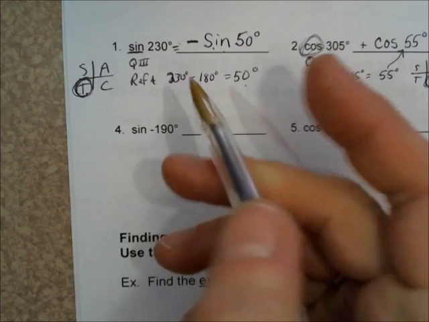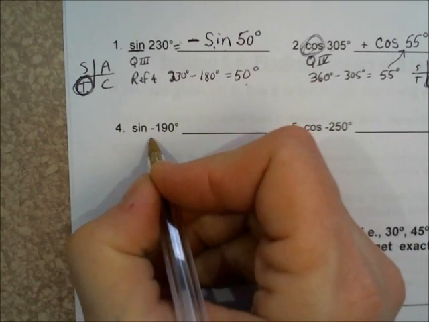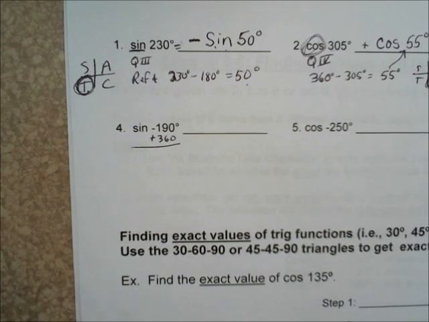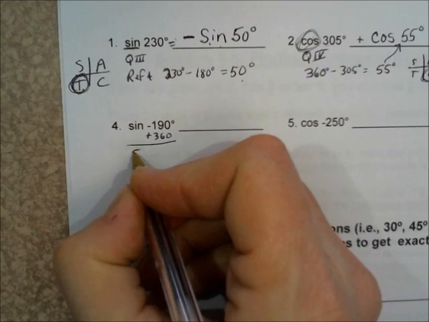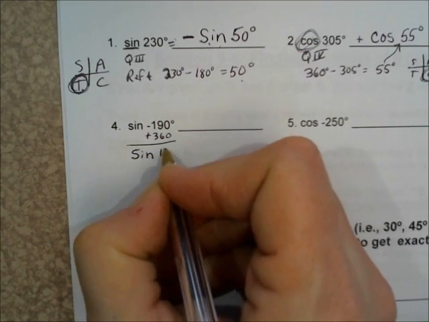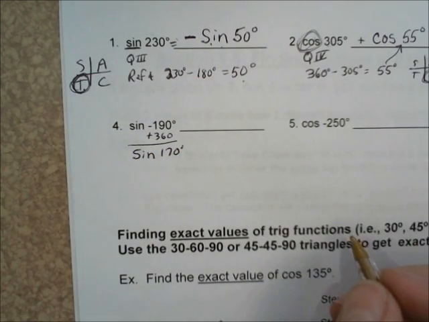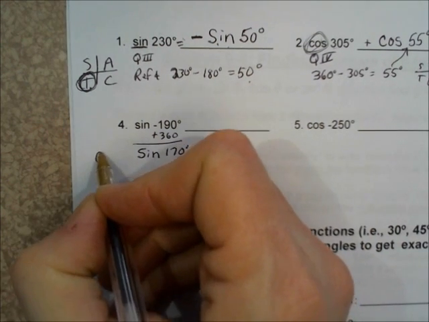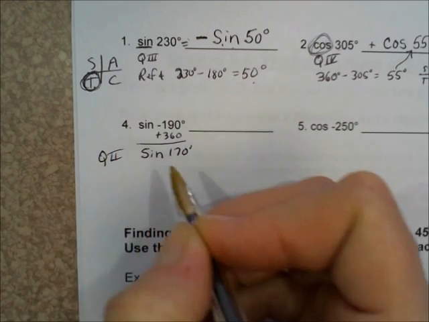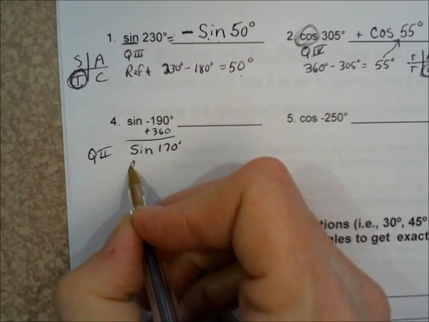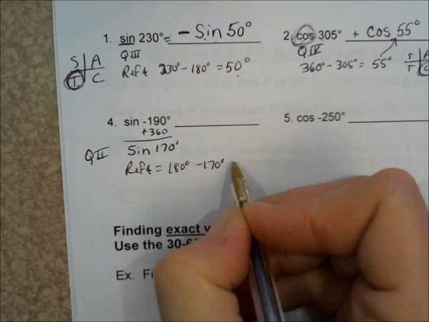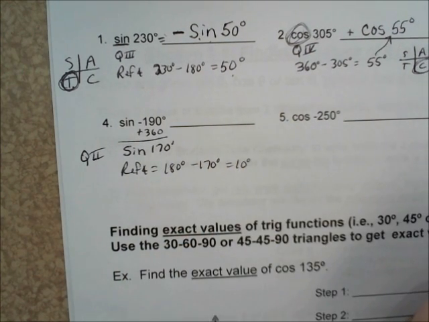Number 4, oh, I don't like a negative angle, negative 190, so I'm going to add 360 to it. And negative 190 plus 360 is 170. So this is exactly the same as the sine of 170 degrees. The next thing we need to do is figure out what quadrant we're in. This is quadrant 2. And in quadrant 2, the reference angle is 180 minus 170, which is 10 degrees.